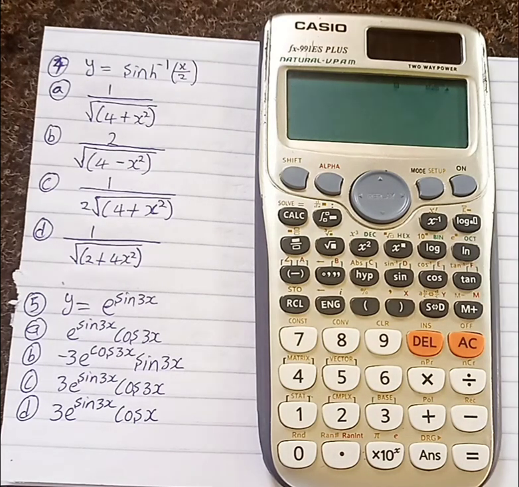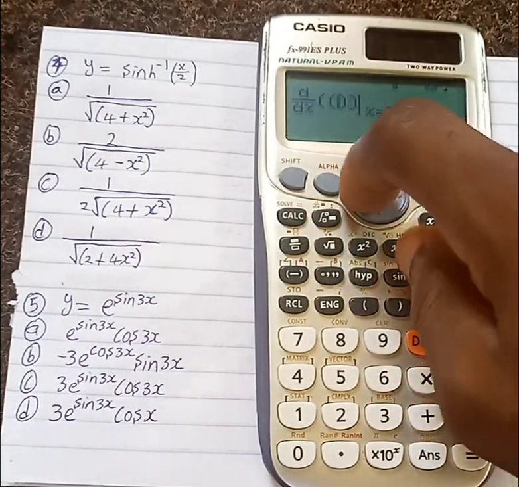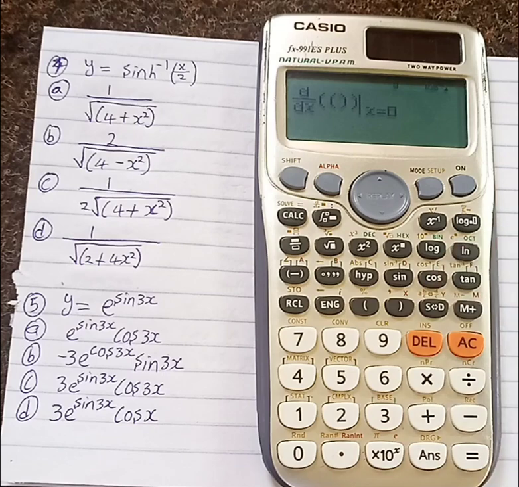So the same procedure, you have to open your bracket. So e, now we can see there are 2 e in this calculator. If you look up here, you see e, but that e is e raised to power. So if you want to use this e, you got to put it on e raised to power 1.